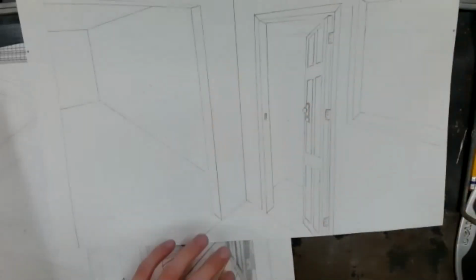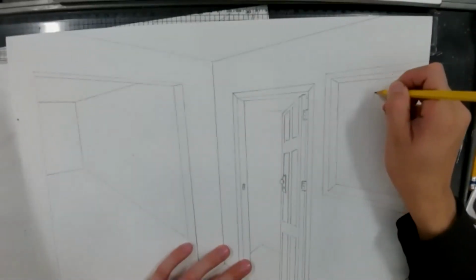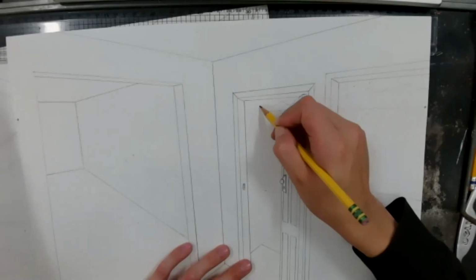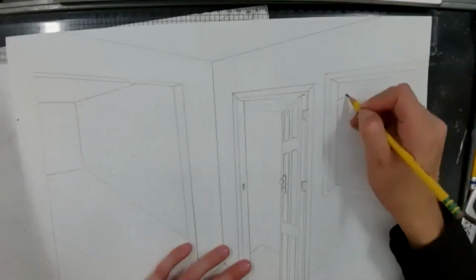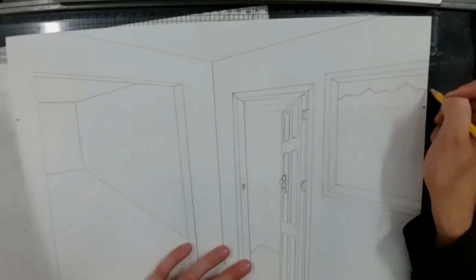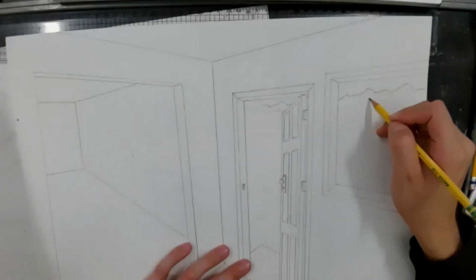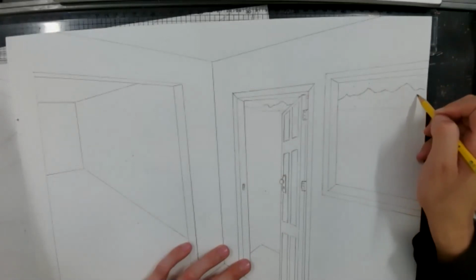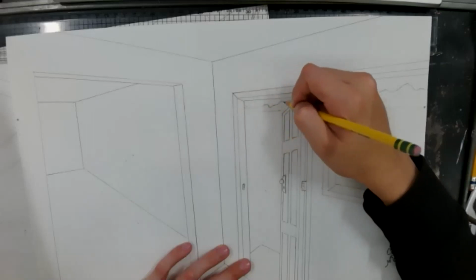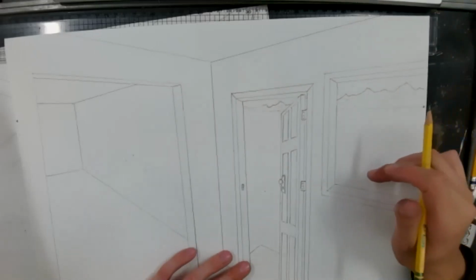Let's do the outside first. Let's add some mountains, some faraway mountains. So these are some faraway mountains. It's going to be snowing outside. Some snow. Can't really see it. But if you had colors, okay.